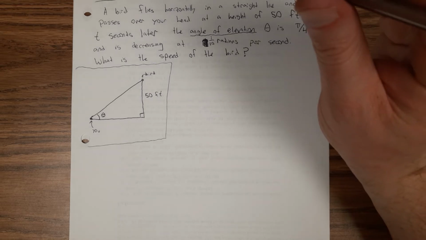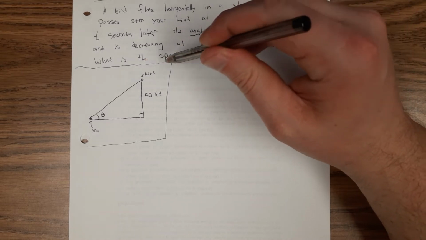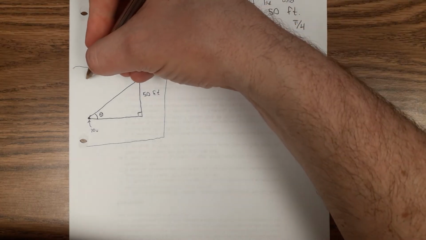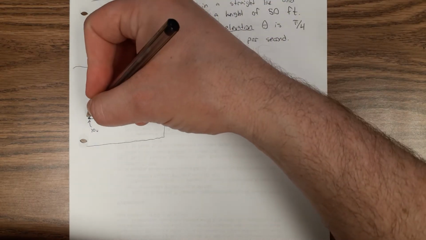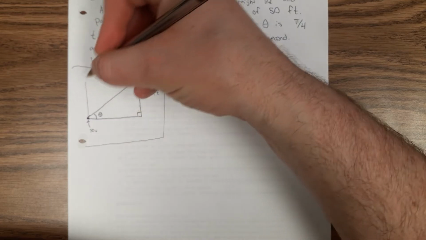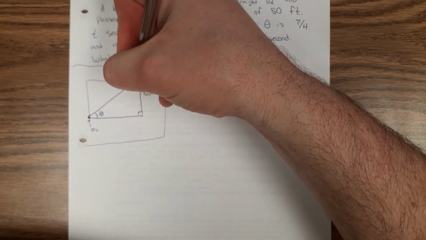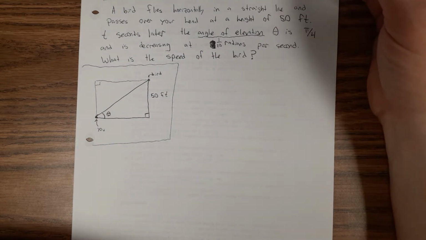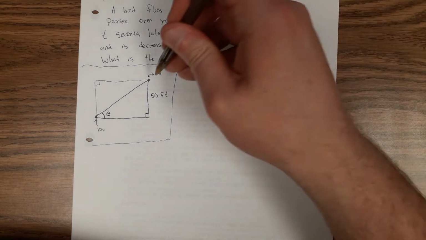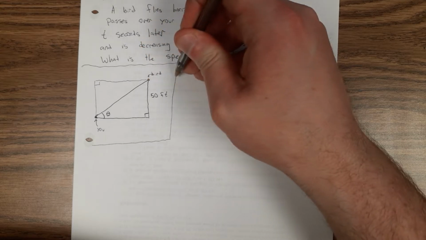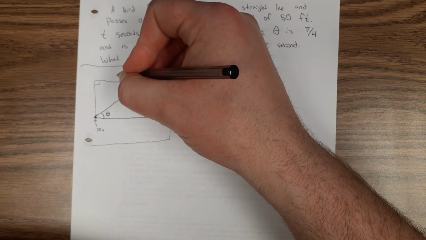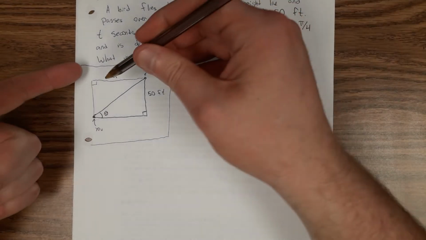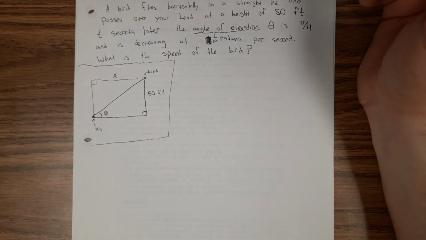Anyway, the question is about the speed of the bird. And the bird is sort of going this way. I guess I can draw, this would make it a rectangle here. So the speed of the bird, since the bird is just flying this way, maybe it makes sense to label this distance as an x, and then the speed of the bird is just the rate of change of x.